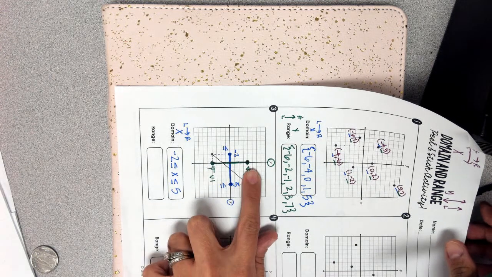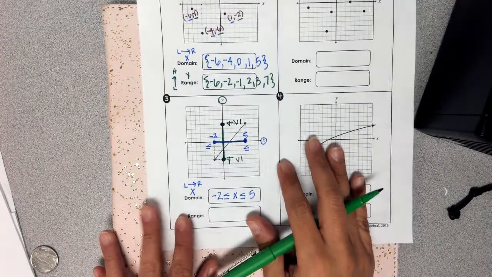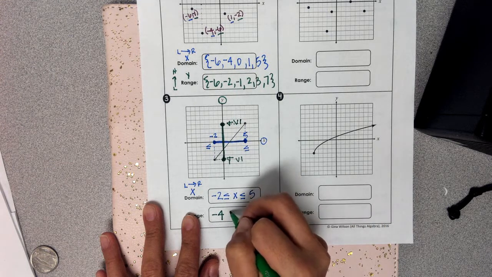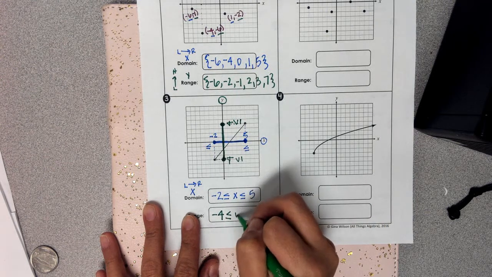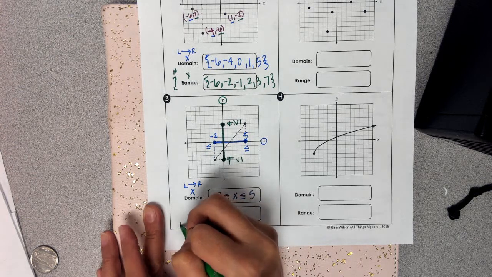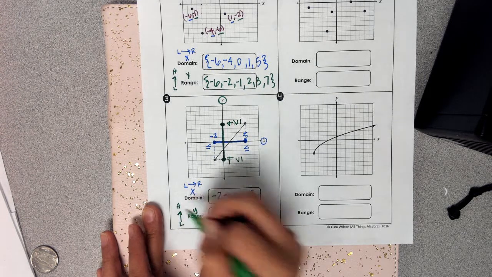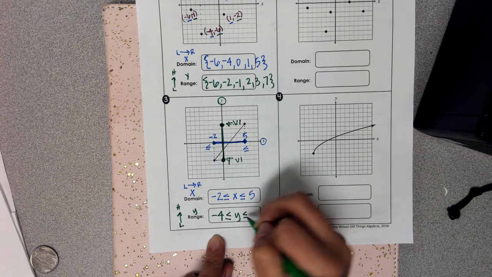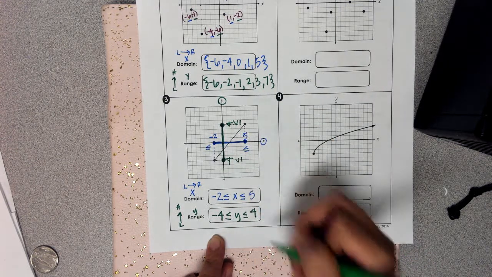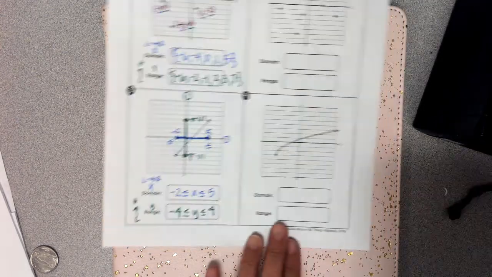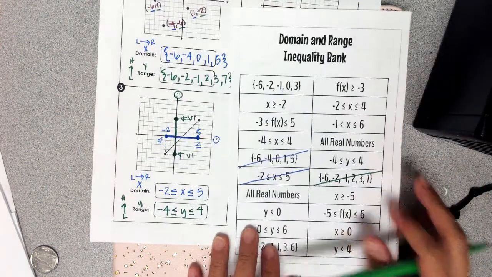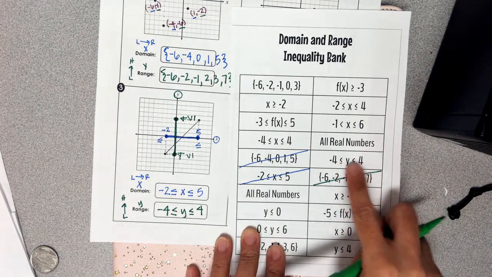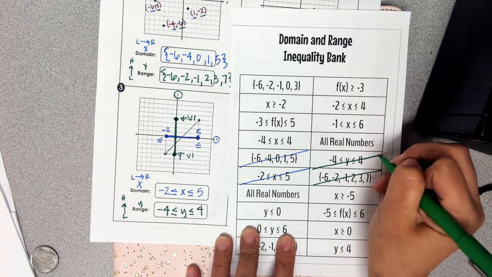Start point, end point. Started at -4. I'm talking about y here, from low to high. Notice that's my low point, -4, y, all the way to +4. Careful, that one says x. Range is y. So I want to make sure to use the correct answer.